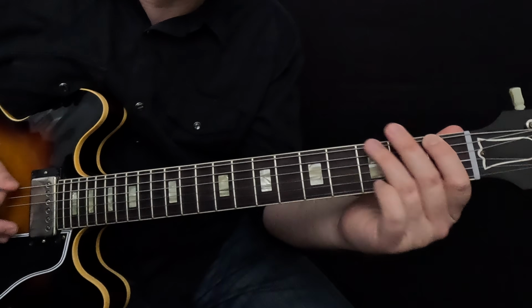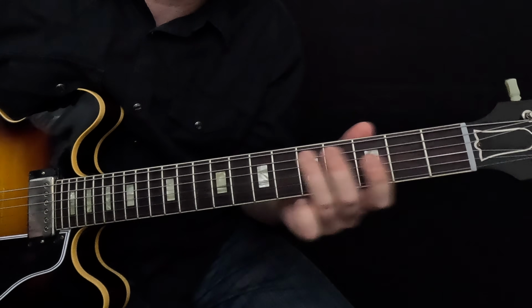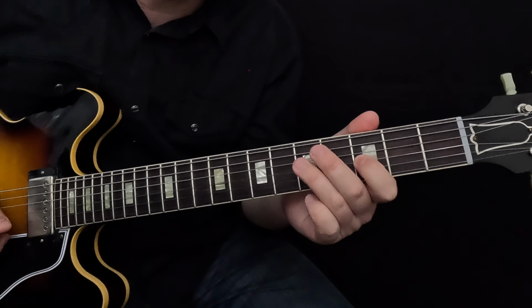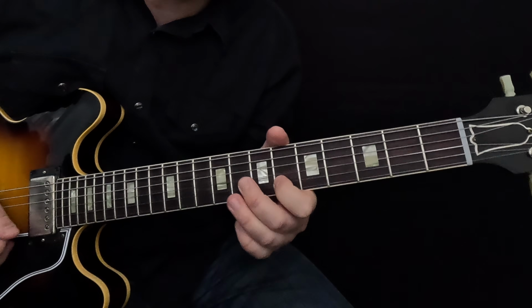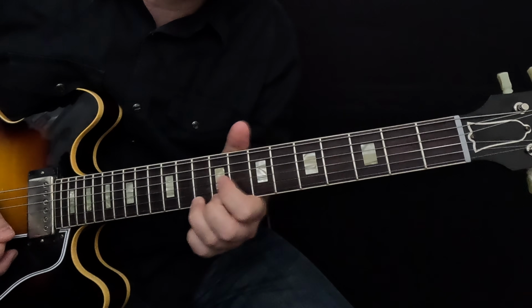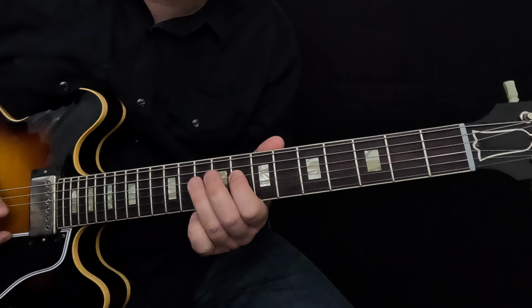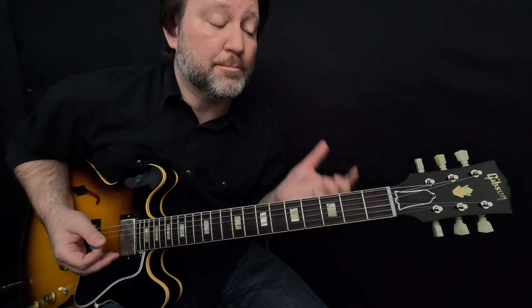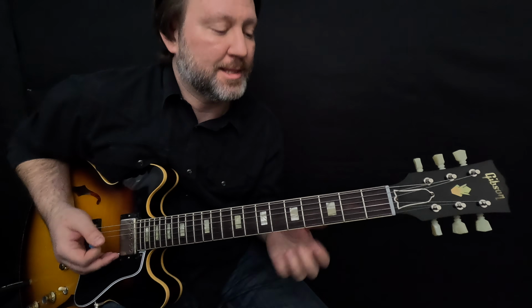So I'm playing 5, 6, 1, 2, slide to 3. We can play this all over the neck, like this.